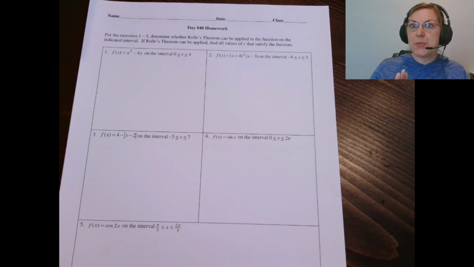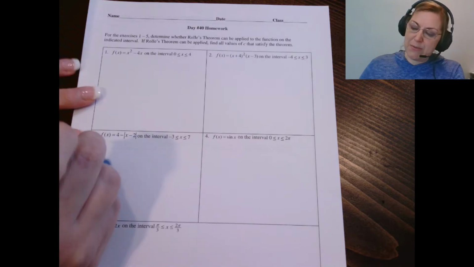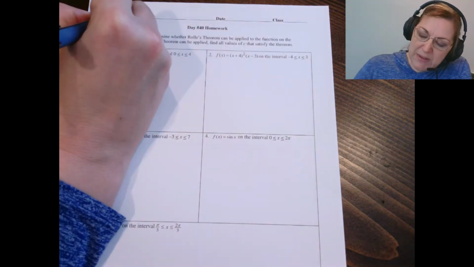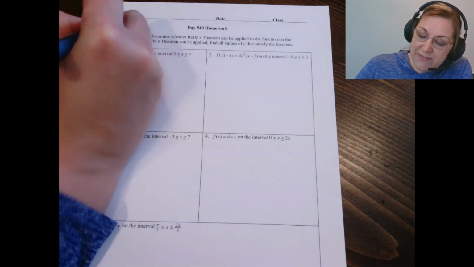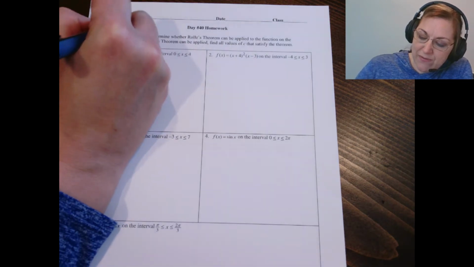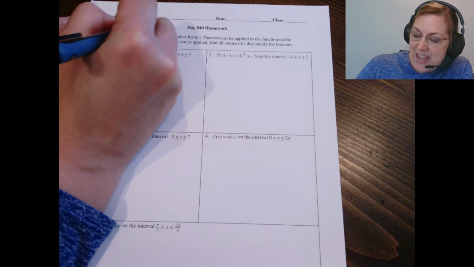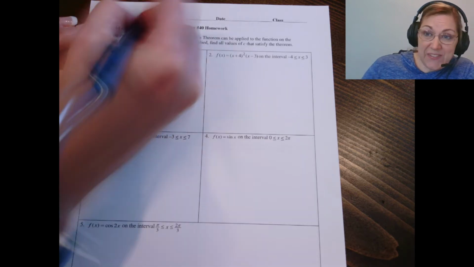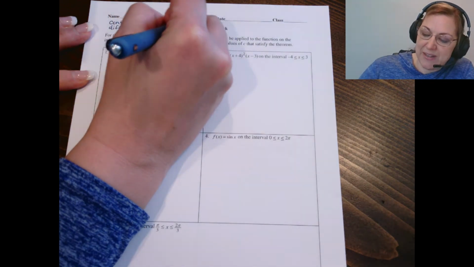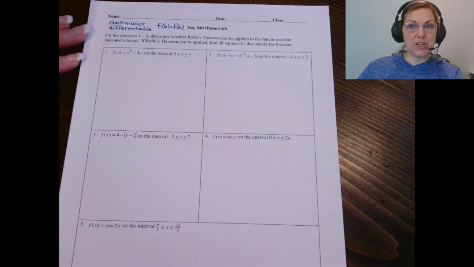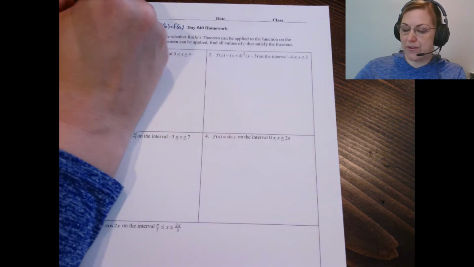So just a reminder, Rolle's theorem is this specific case of mean value theorem. We have to remember that for Rolle's theorem, we must be continuous and differentiable. And the specific case for Rolle's is that, remember, those y values have to be equal to each other. So I think that's a good reminder for Rolle's theorem.